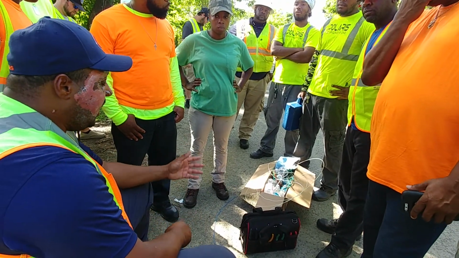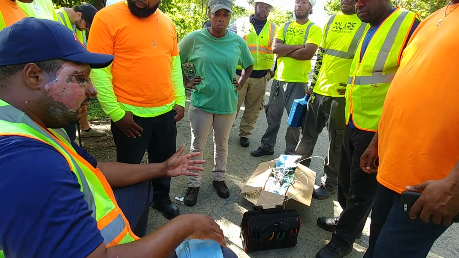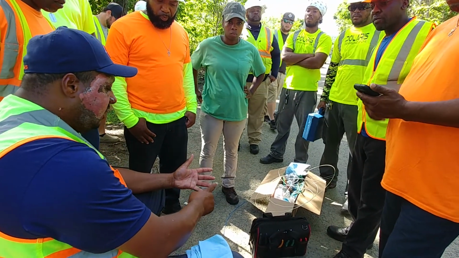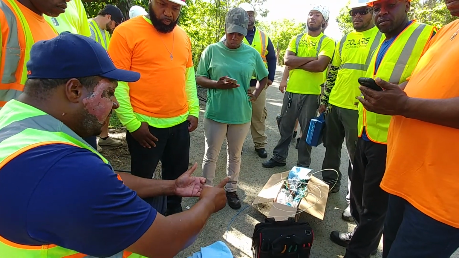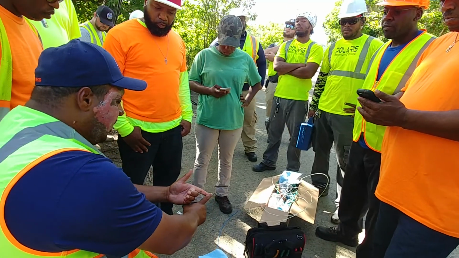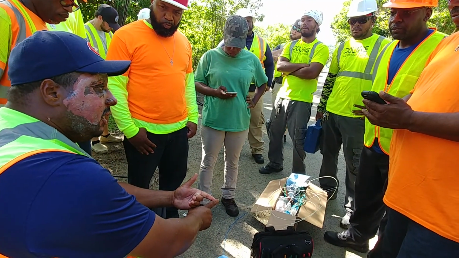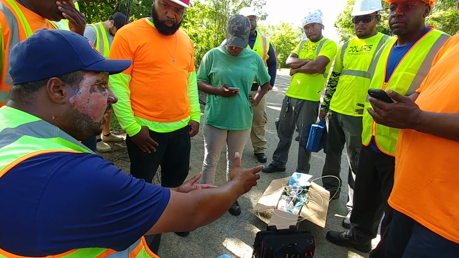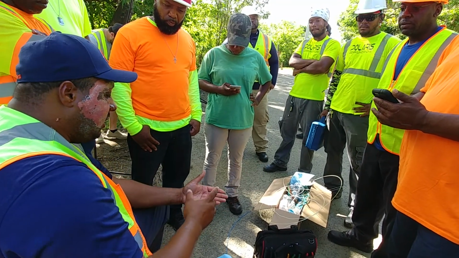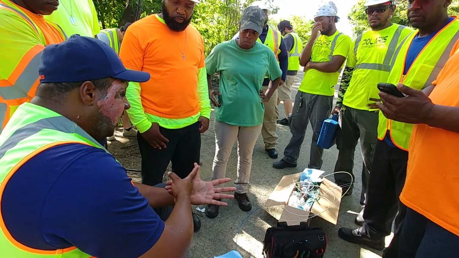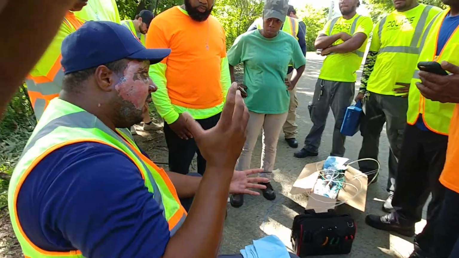You want to get in the habit of knowing the tools that you're going to be using. You've got a fiber identifier. You've got a visual fault locator. You've got a power meter or a light meter, either one you want to call it. And don't forget your light source. Basically, that's going to push out frequencies 1310 and 1550. Then you've got your OTDR. Look at your OTDR as your big boy. Your OTDR is going to troubleshoot your main line for you.